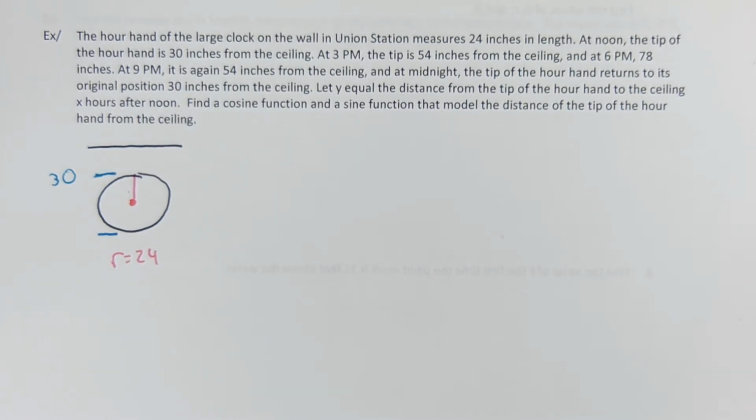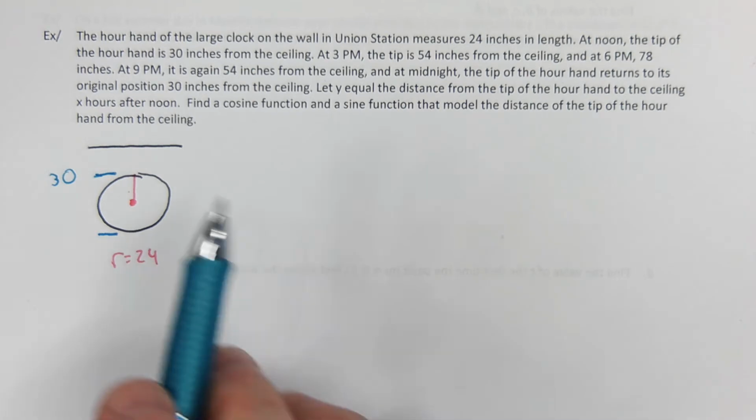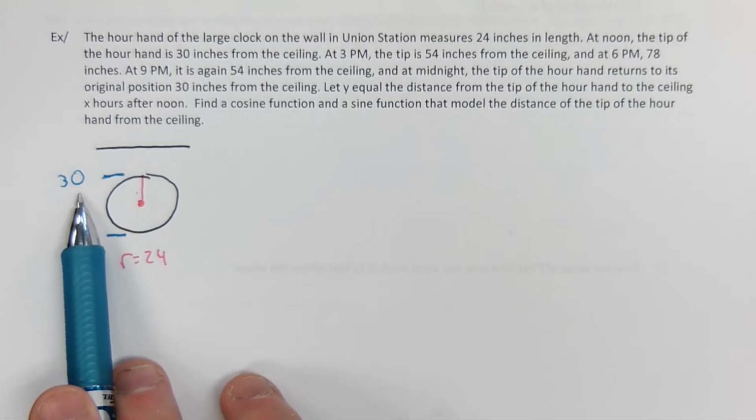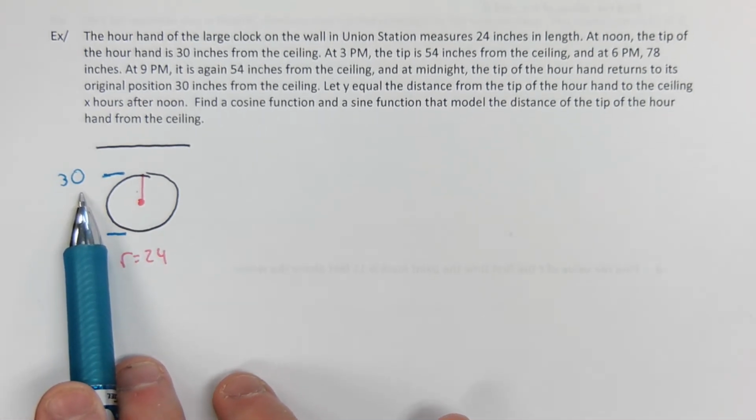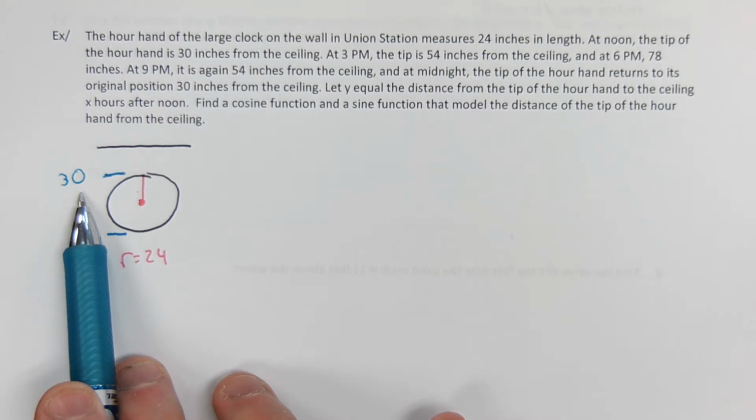So Natalie said negative, and you said 6. Well, why are you guys making these numbers go down instead of up? So you're saying because it's below the ceiling. If that was the case, then wouldn't you have wanted to make this negative 30? From the top, yes.